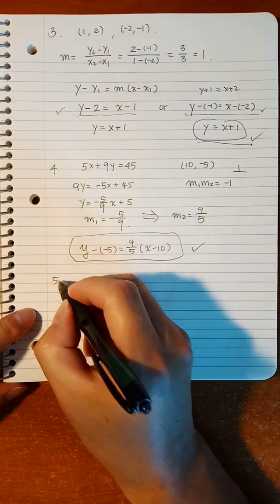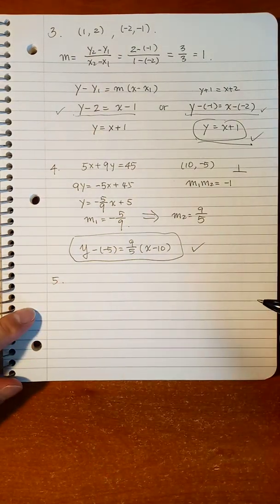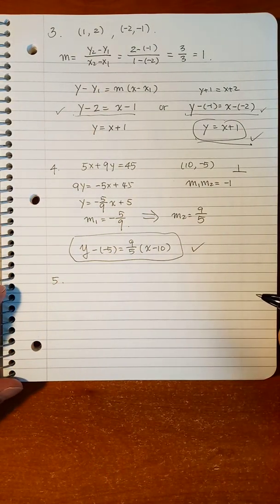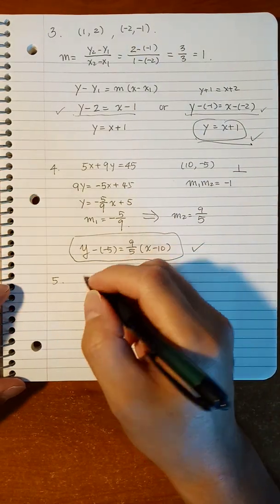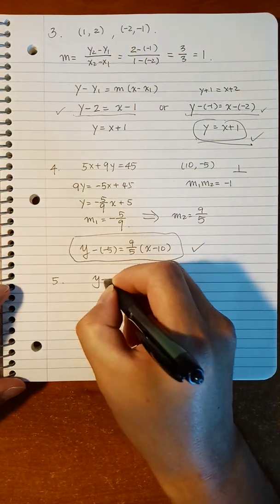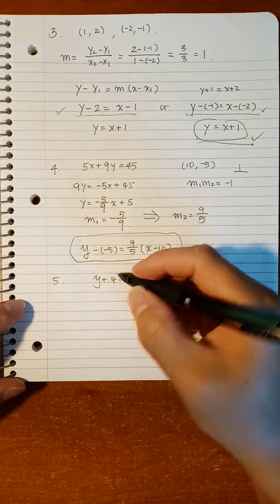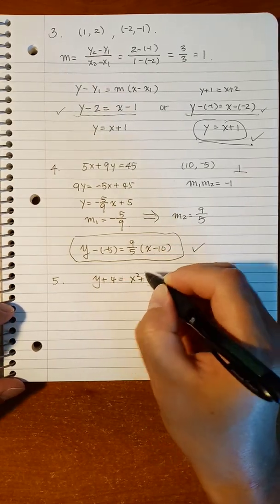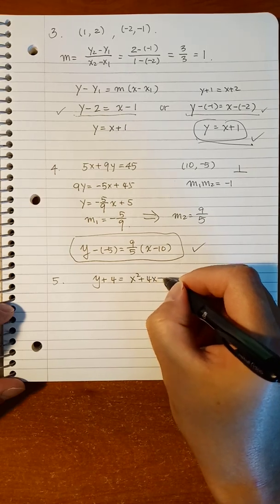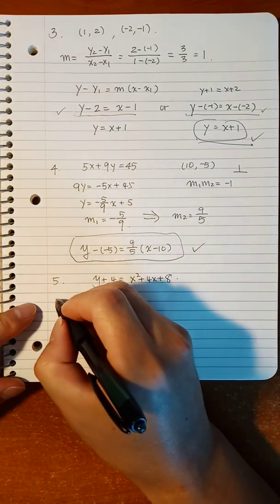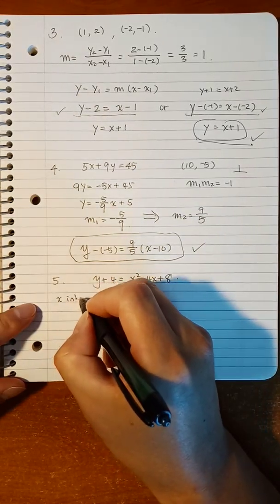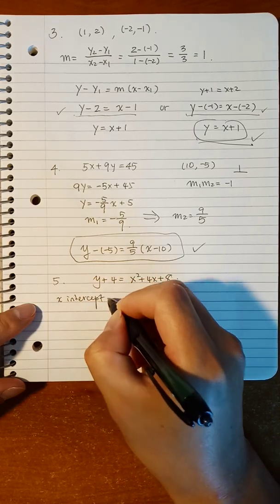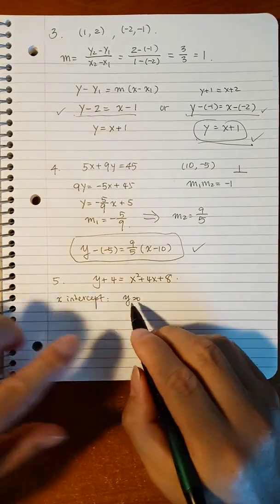Problem 5. Find the intercepts in the x and y axes. The given graph is y plus 4 is equal to x squared plus 4x plus 8. So for the x-intercept, y is equal to 0.